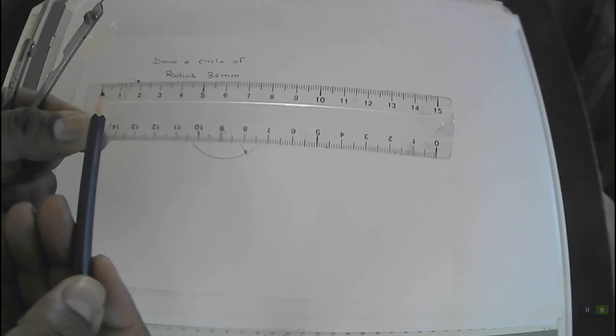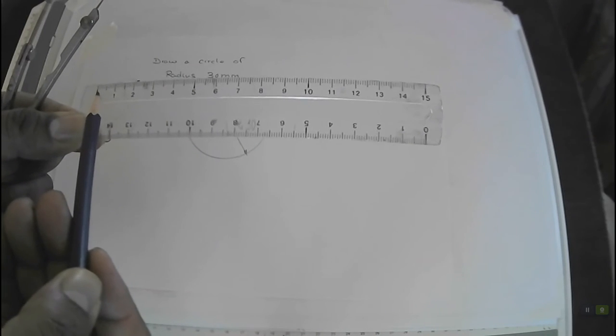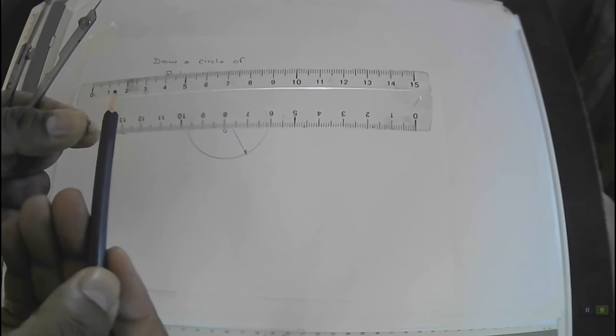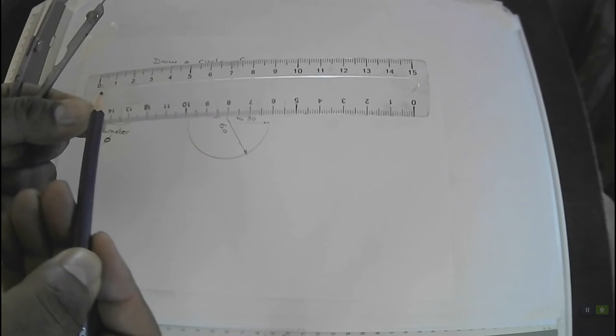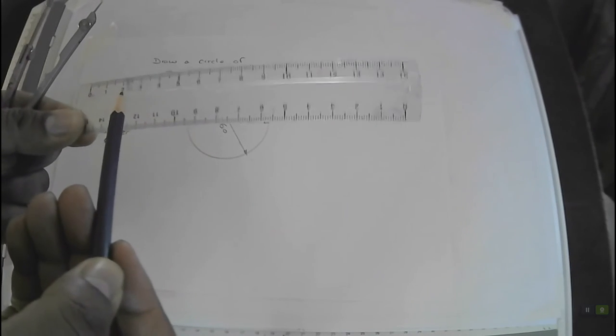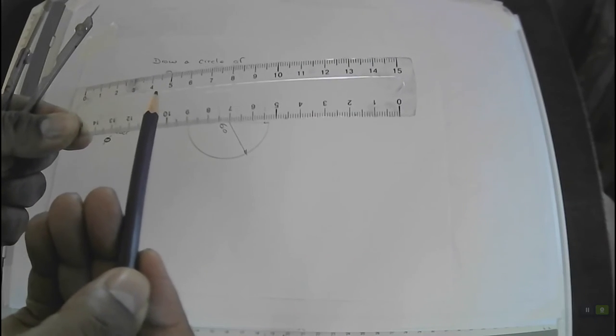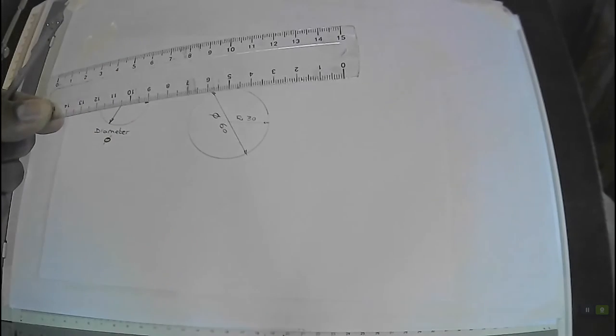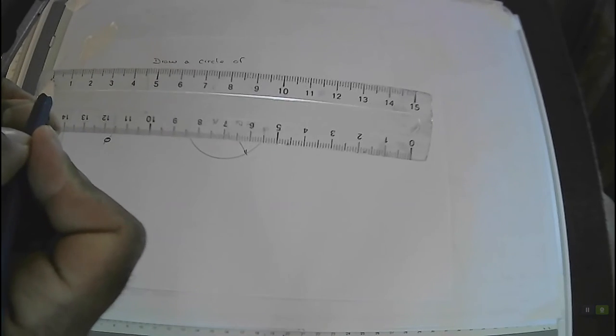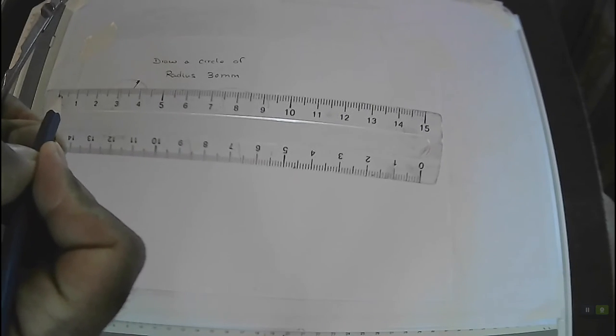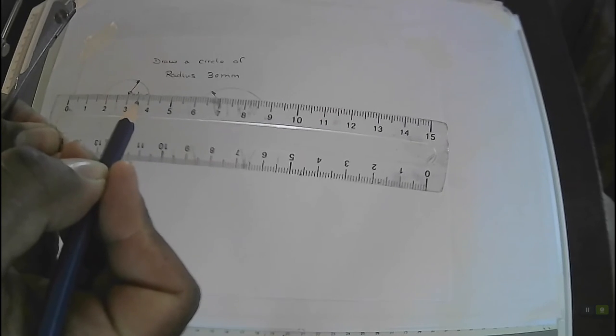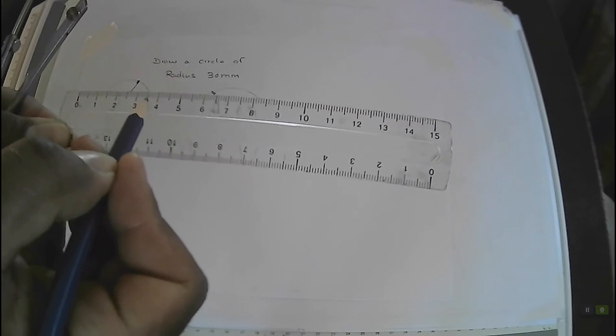Remember the readings on your ruler: you start from 0 every time. So 0, 1 centimeter, 2, 3, 4. That is 0, 10 millimeters, 20 millimeters, 30 millimeters, and 40 millimeters. And for example, if I say 35 millimeters, start from 0, past 30, 35 millimeters is here. Okay? So that is for the circle.